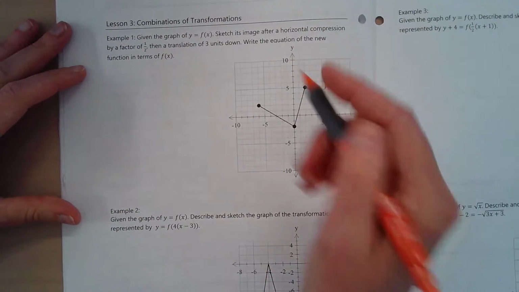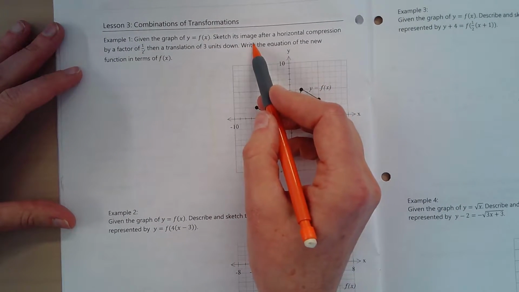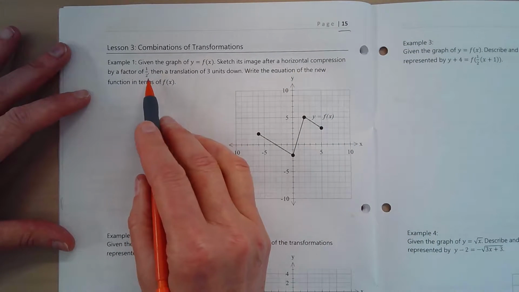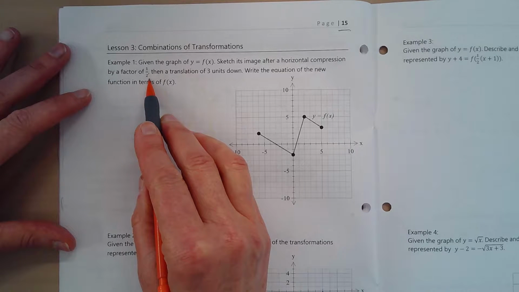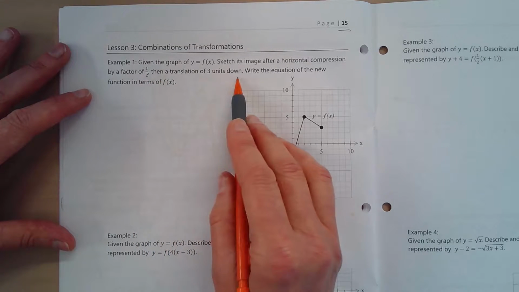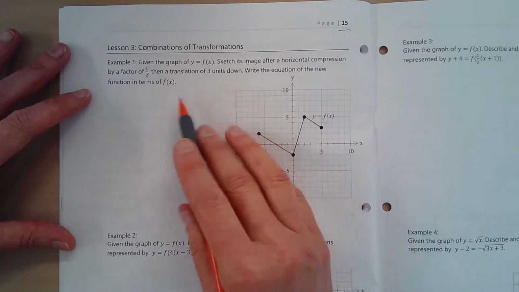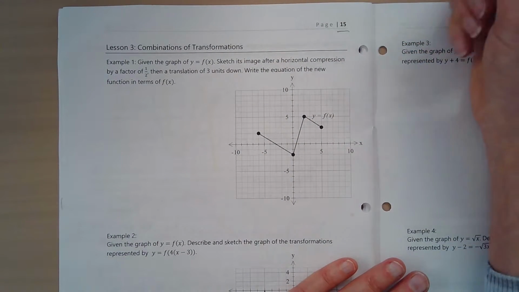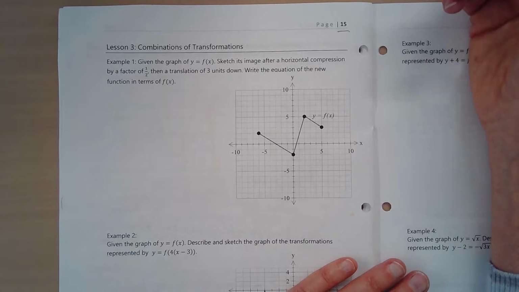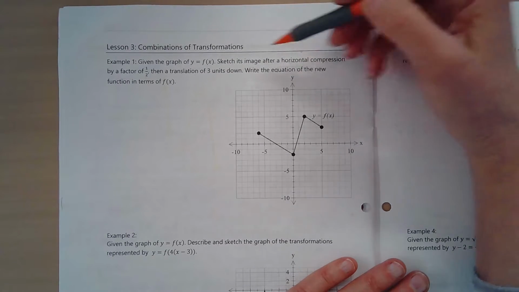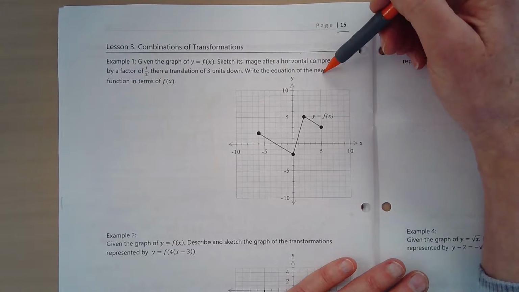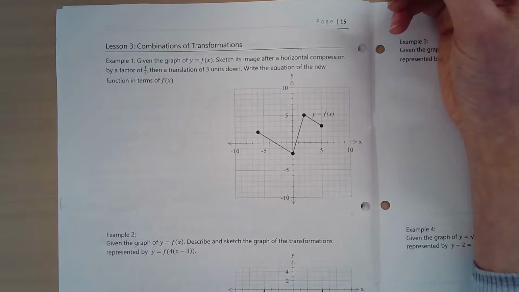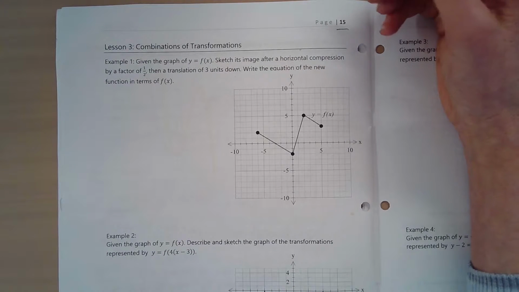We've got, given the graph of y equals x, I'm on page 15 of your booklet, sketch its image after a horizontal compression by a factor of a half and a translation 3 units down, and write the equation of the new function. Okay, so we've got two things to do. We're combining two transformations. One is a horizontal transformation, one's a vertical. They want us to write the equation in terms of f of x. So what do you want to do first? Do you want to graph first or write the equation? Does it matter?